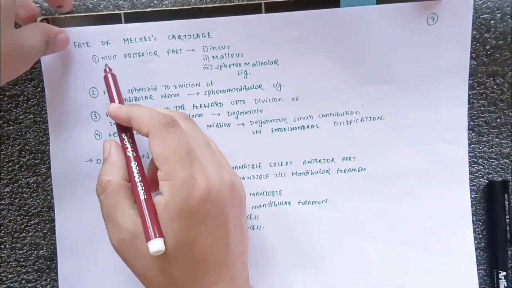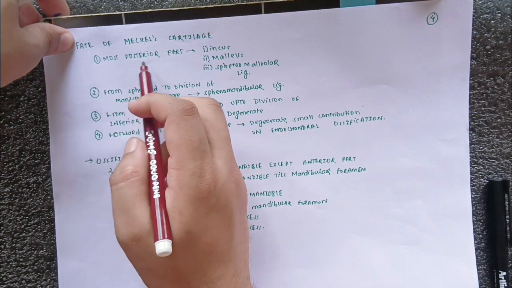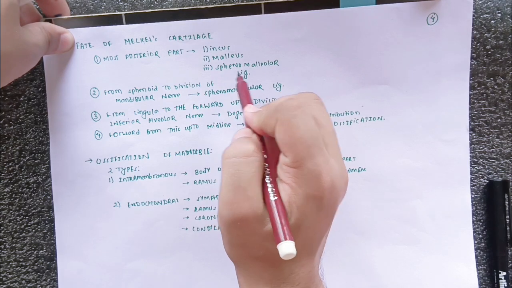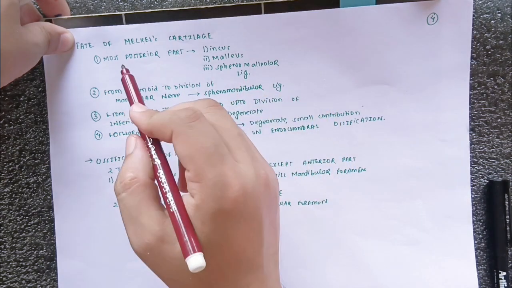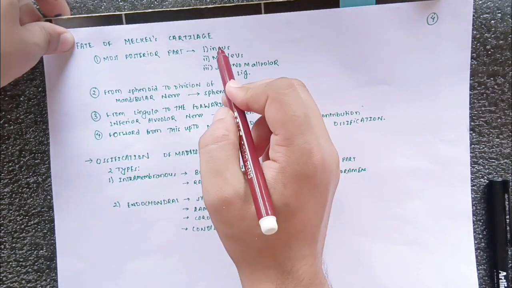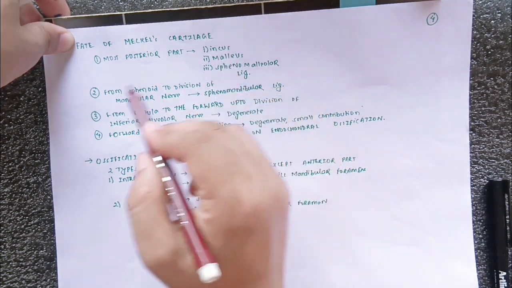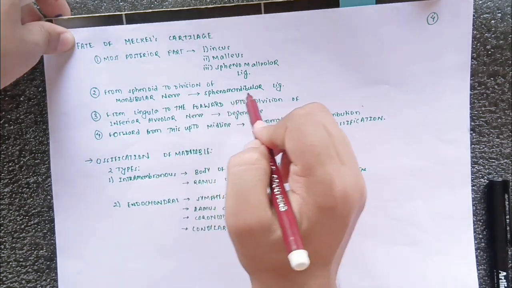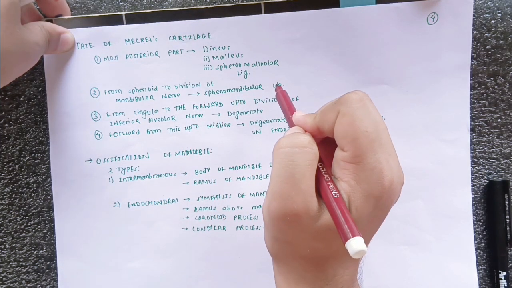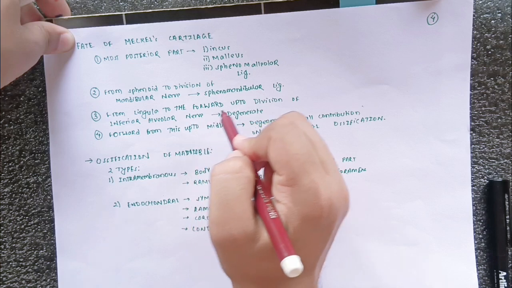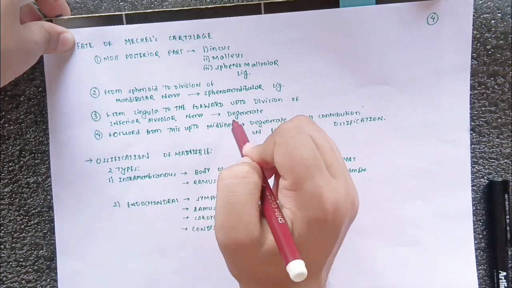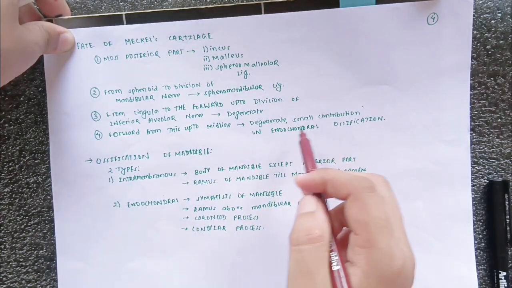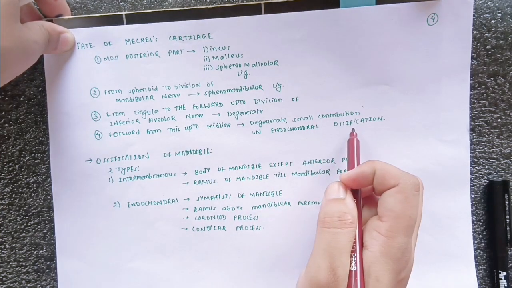So let's discuss. In the most posterior part, it forms the incus, malleus and the spinomalleolar ligament. So the most posterior part of the Meckel's cartilage forms those 3 structures. Remember this. After that, from the sphenoid to the division of the mandibular nerve, it forms the spinomandibular ligament. After that, from the lingula forward up to the division of the inferior alveolar nerve, it degenerates, and forward from this up to the midline, it degenerates and also gives a small contribution to the endochondral ossification.